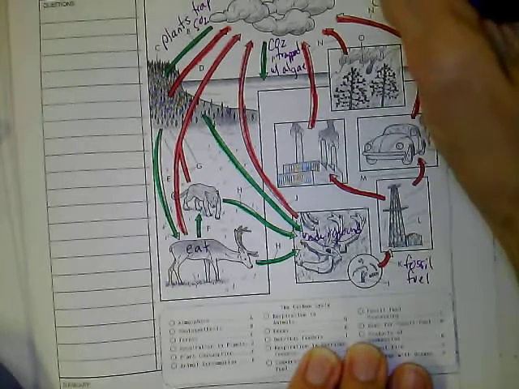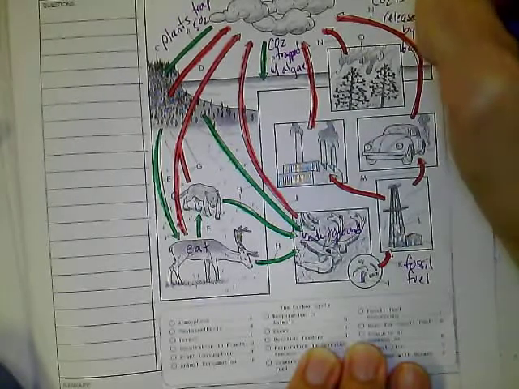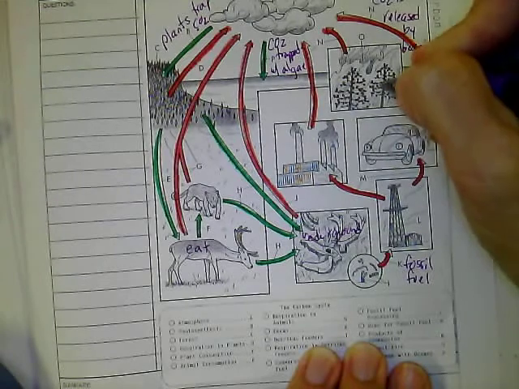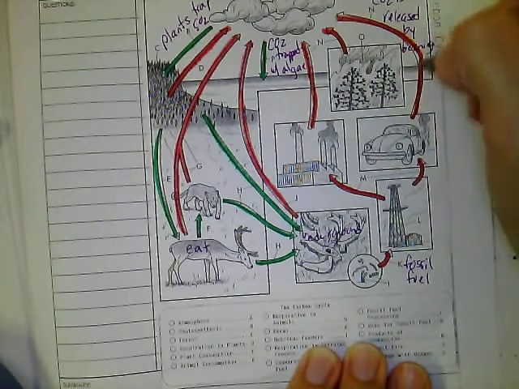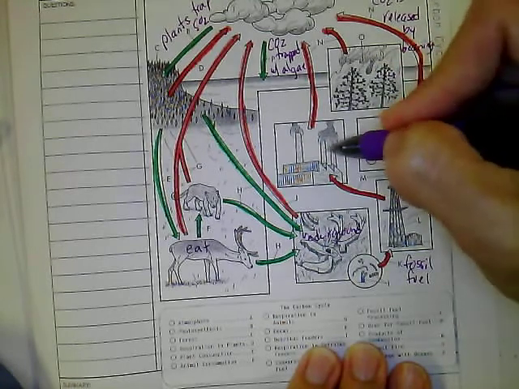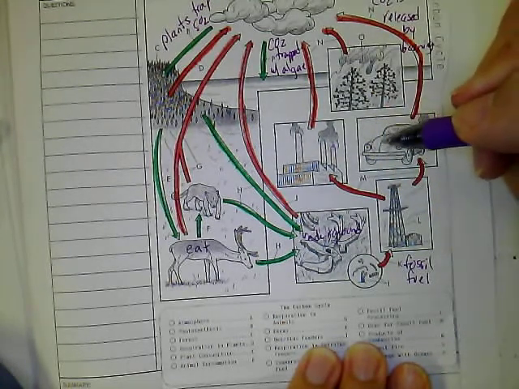So CO2 is released by burning carbon compounds, be it oil or trees, volcanic activity. So by burning something, our factories release a lot of carbon dioxide into the atmosphere.